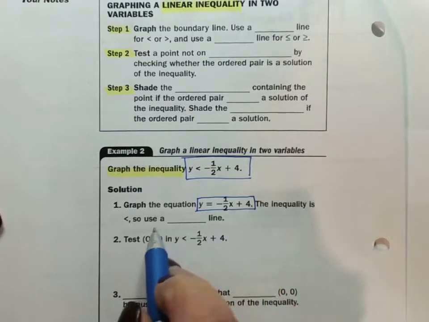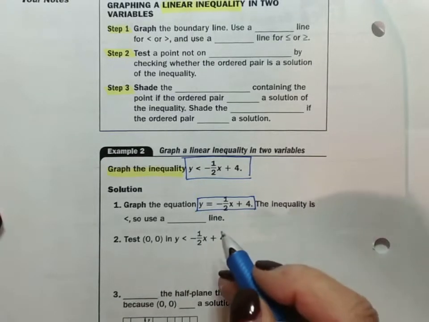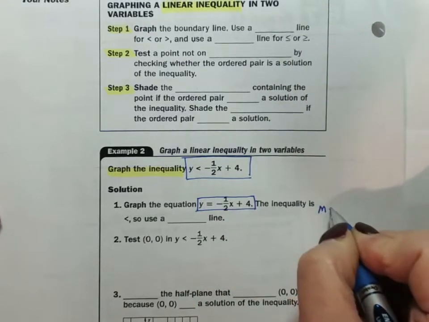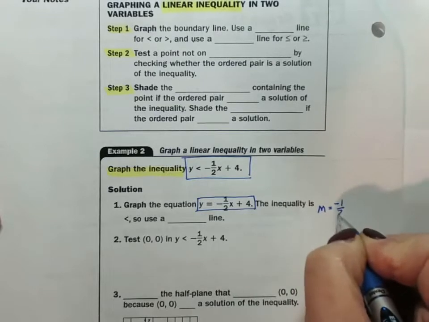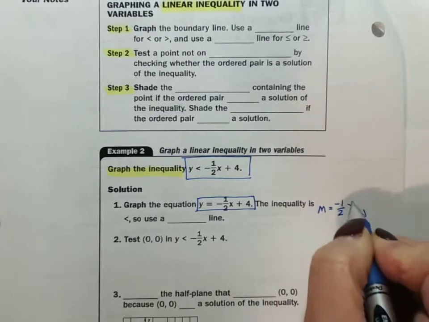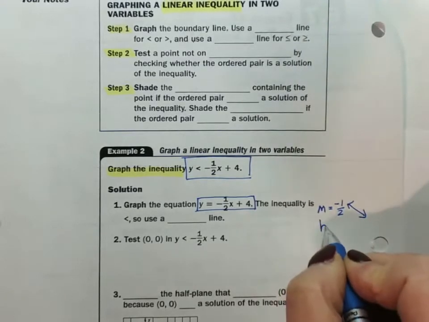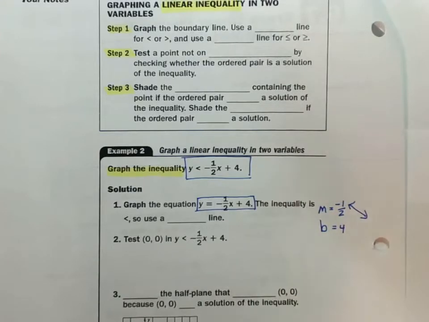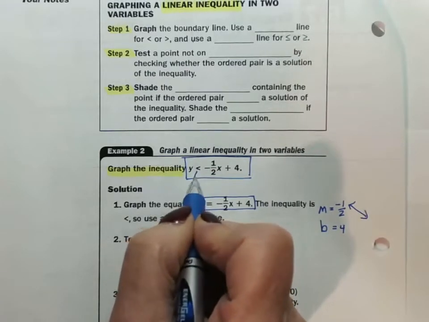All right. So if we want to graph that, our slope is -1/2. And our y-intercept is 4. Now, with inequalities, we have one more thing that we have to take care of. We have to take care of the symbol.